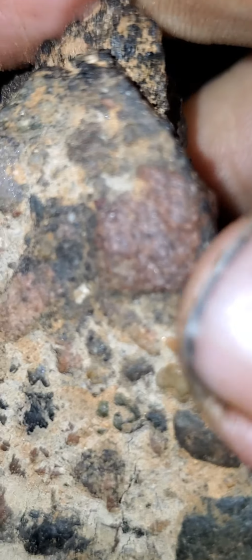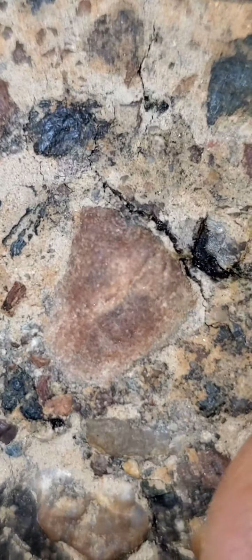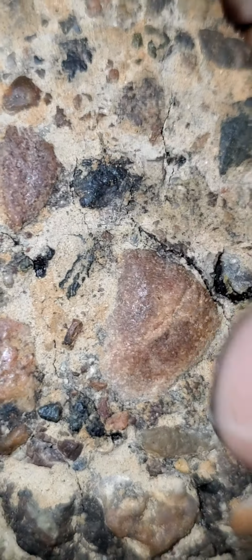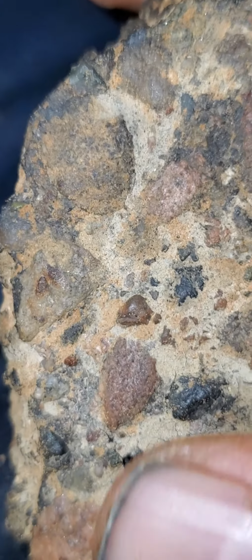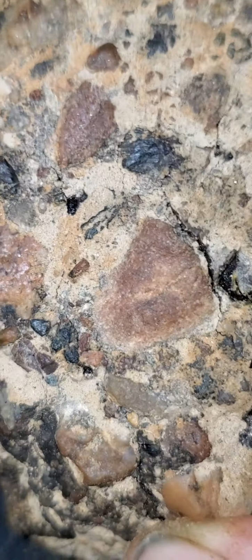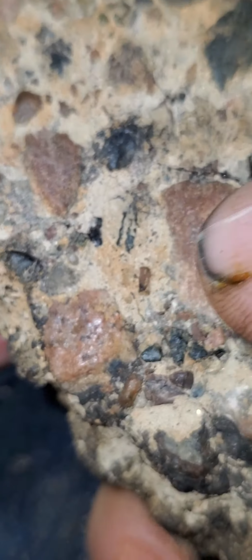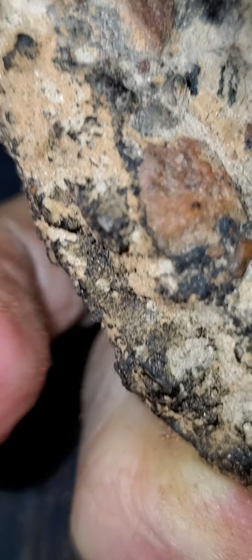And these other things are notably silicon carbide or aluminum oxide, but looking mostly like silicon carbide. This might be aluminum oxide. They usually form in pretty regular hexagons, aluminum oxide does, and silicon carbide forms in tetrahedrons, and that's what you see here, the face of the tetrahedron.